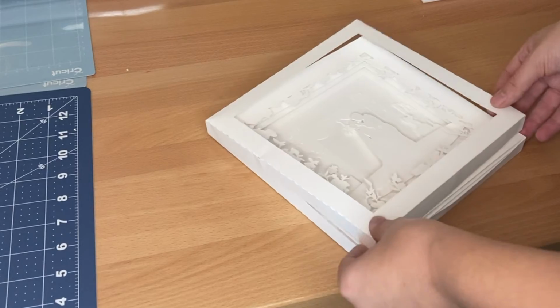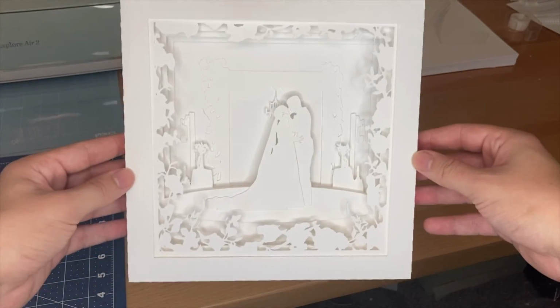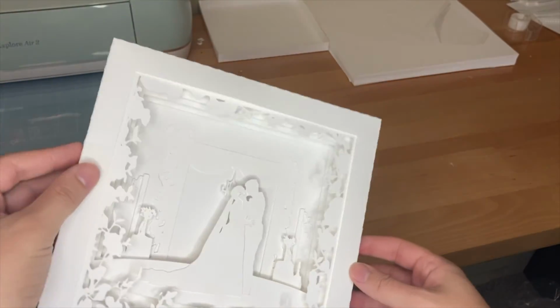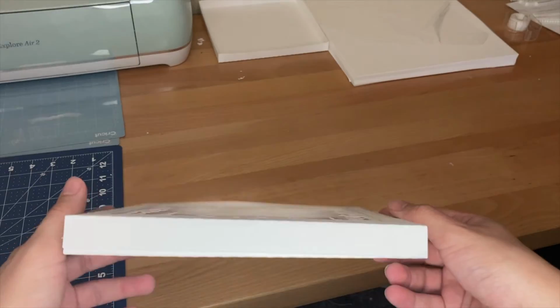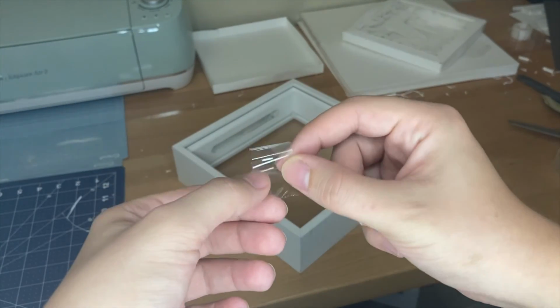I put it into the back of the box first, and then take the top piece and slide it on top. As you can see, everything just packages together nicely, and it's really hard to see any of those foam strips now.